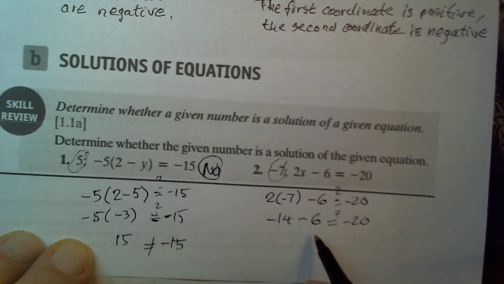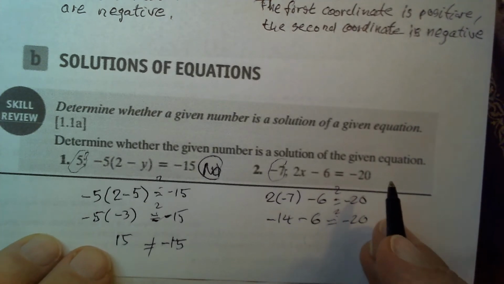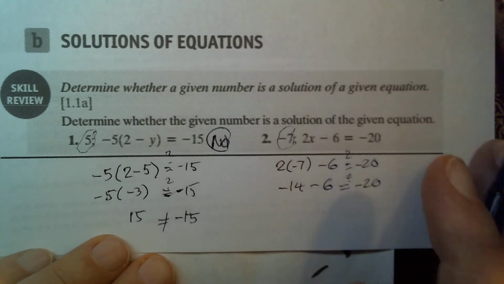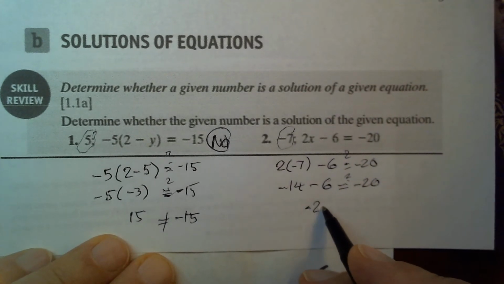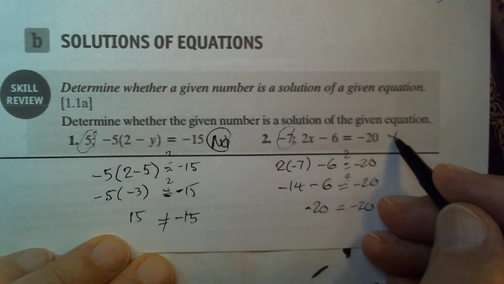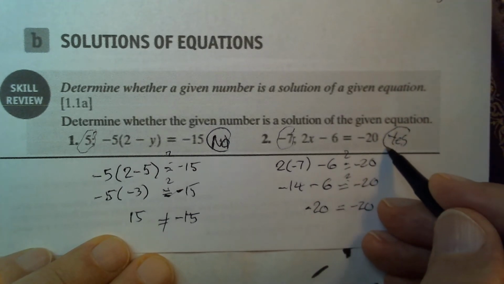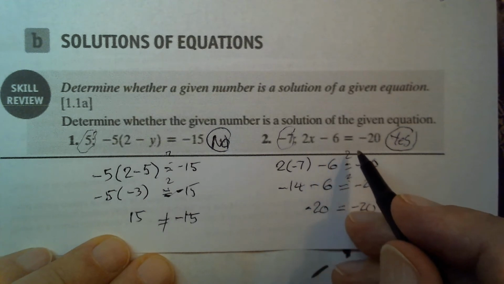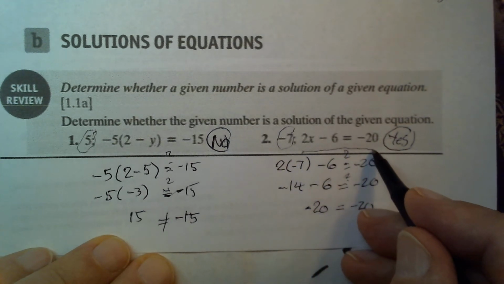Well, -14 minus 6 is equal to -20. And that is equal to -20. So this is yes. -7 is a solution of the given equation.